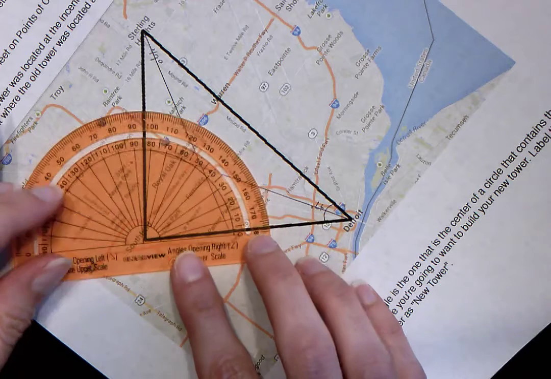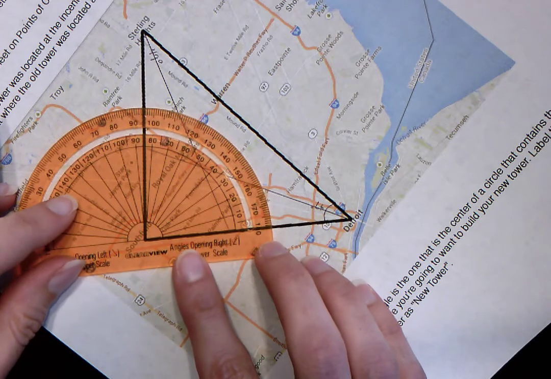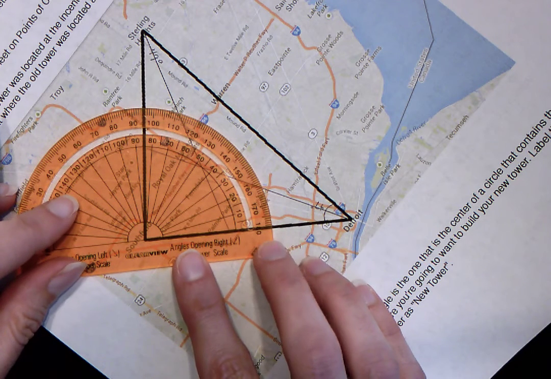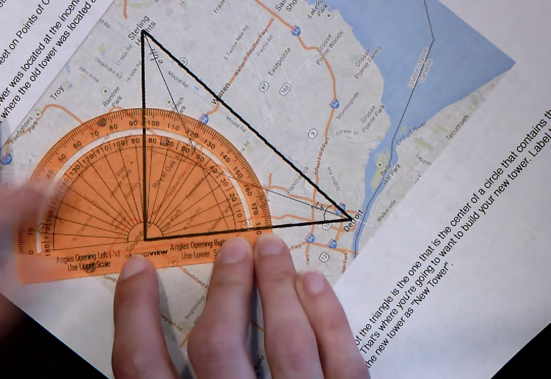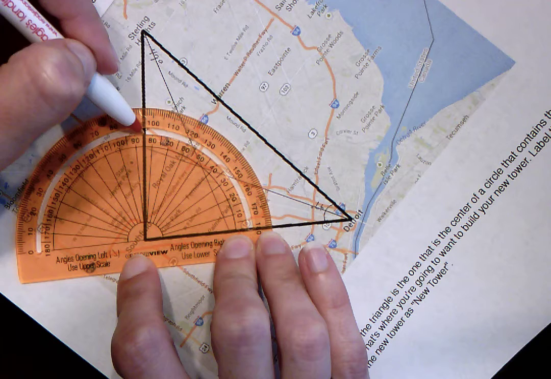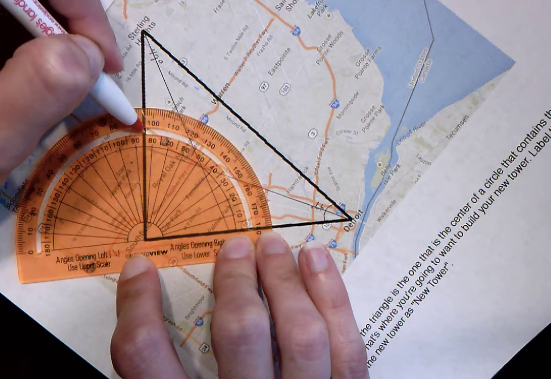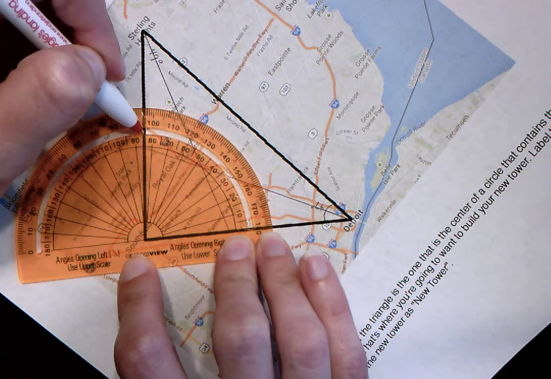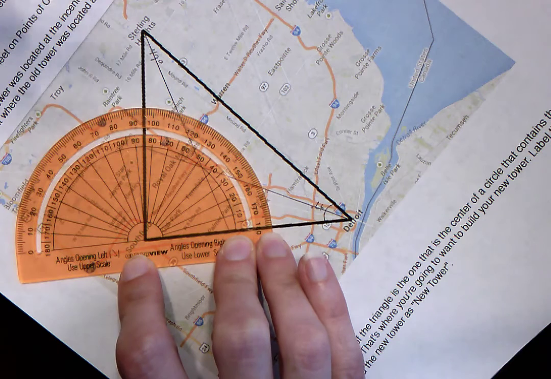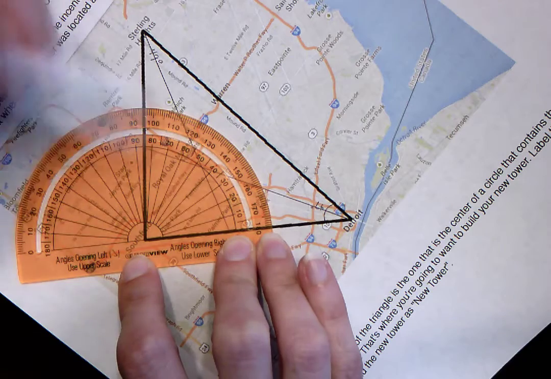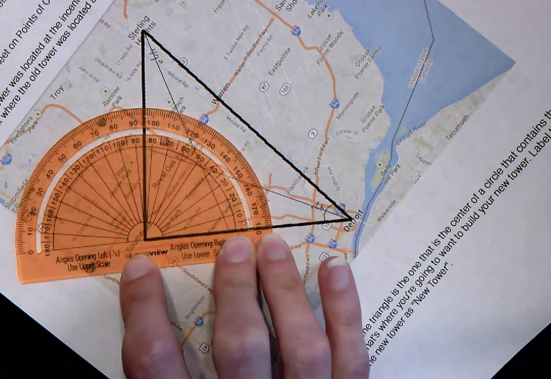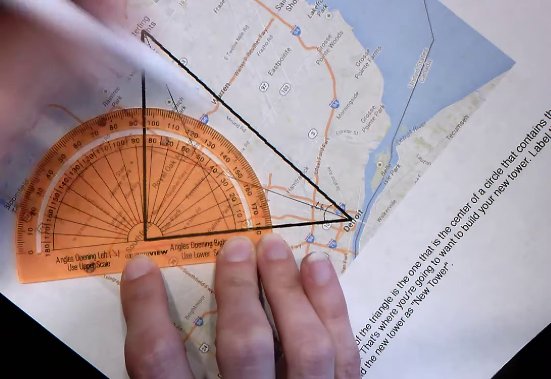On here, line it up, okay? And again, this is nice. It looks like it's right at 85 degrees. Hopefully, these may not all add up to 180. It just depends on how accurate we were. And it doesn't look like it does.